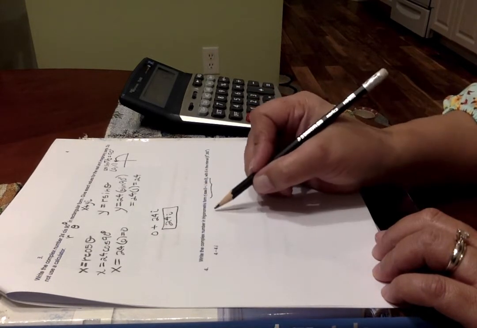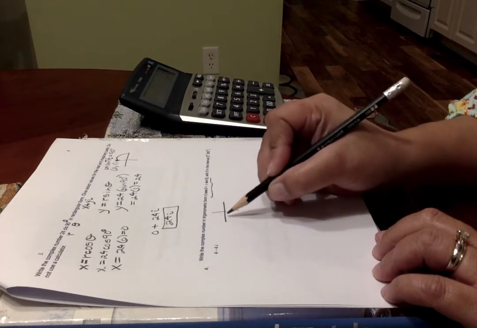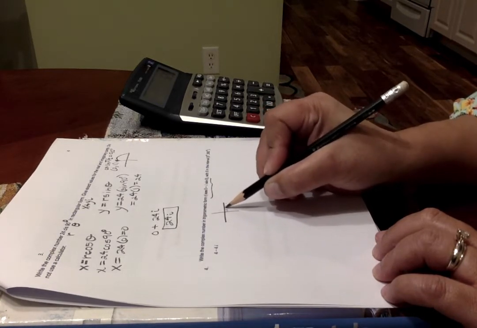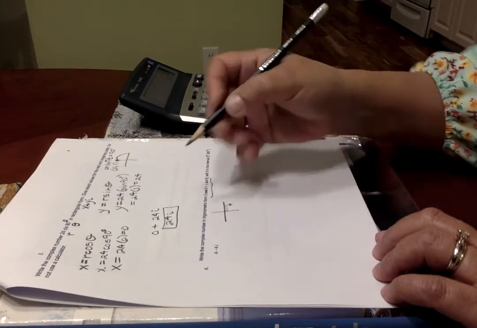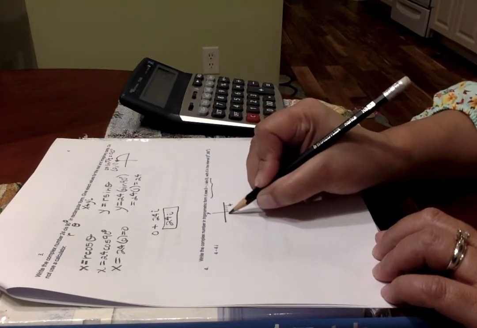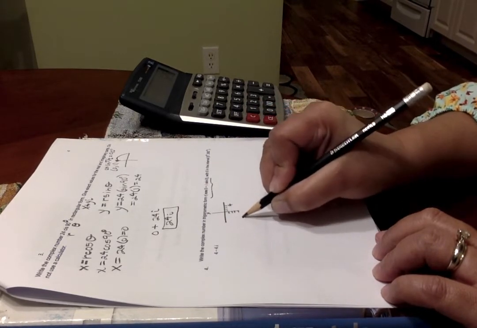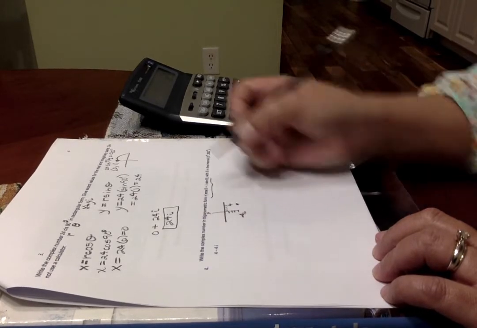So if you think about where this point is, remember that your real numbers are right here. So 1, 2, 3, 4. You're moving 4 out on the x-axis, and then your imaginary numbers are on the y-axis. So negative 4i would be down here. So out 4, down 4, you're in this quadrant.